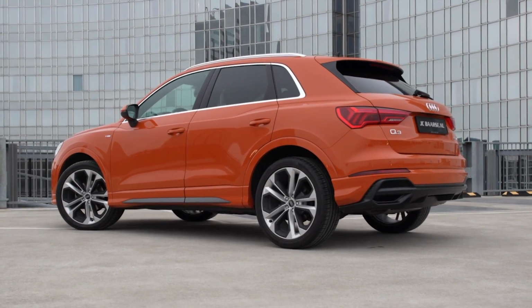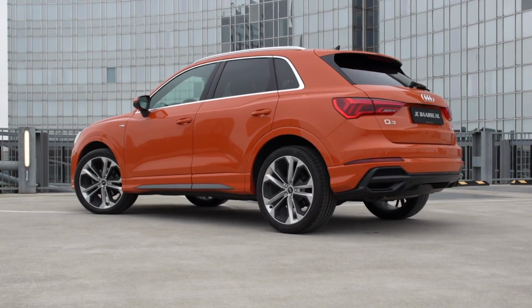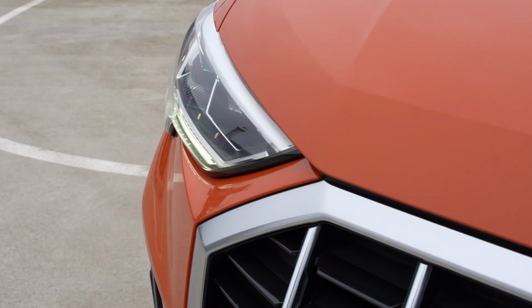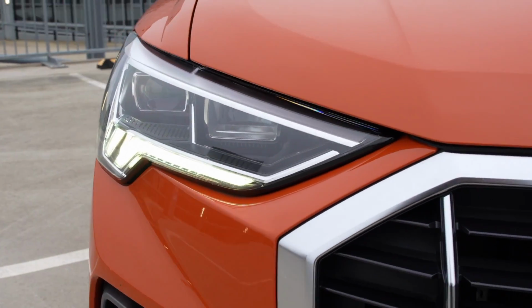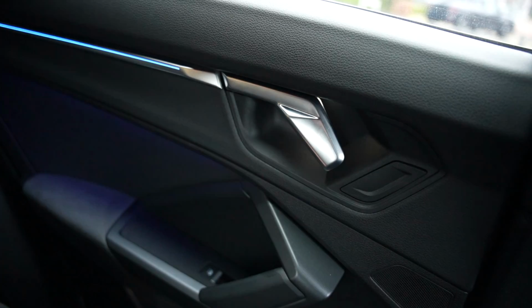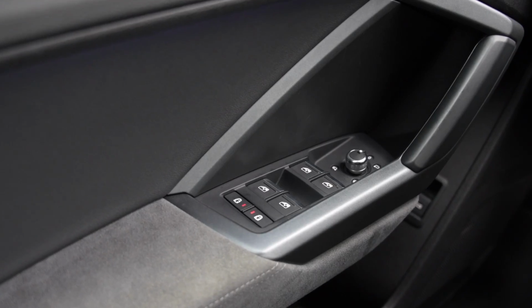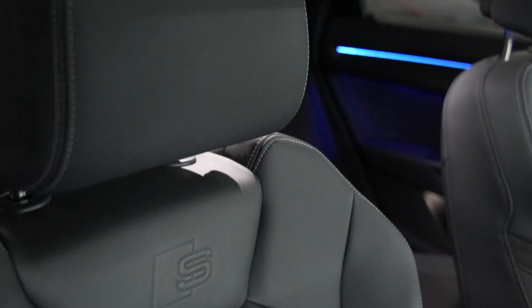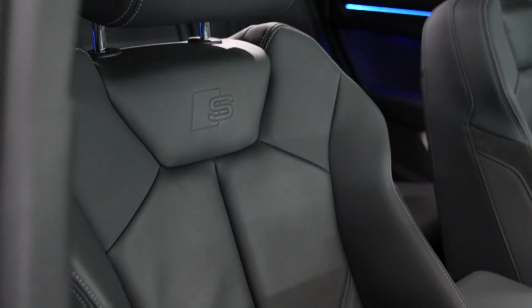Would you like to lock or unlock the rear windows and doors of your Audi on the inside, but you are not sure how to do so? No problem. Just watch this video and I will show you how to automatically lock and unlock the rear windows and doors of your Audi on the inside by using the child safety lock.